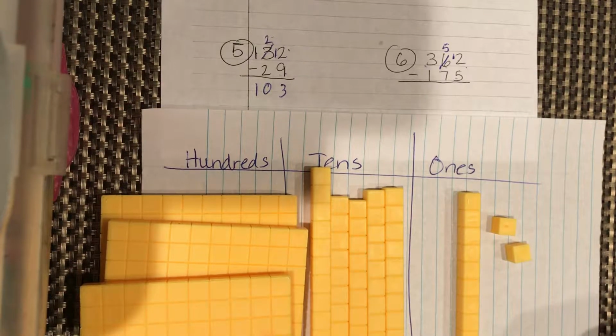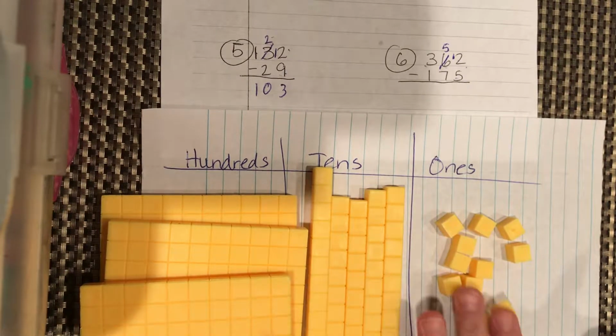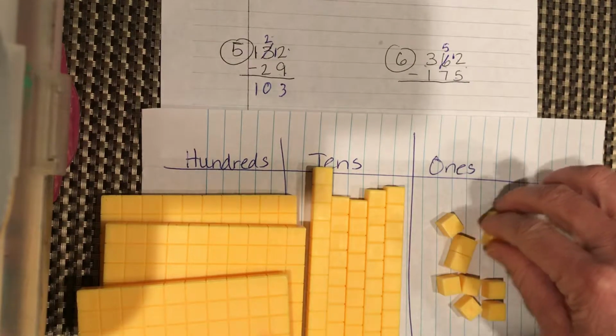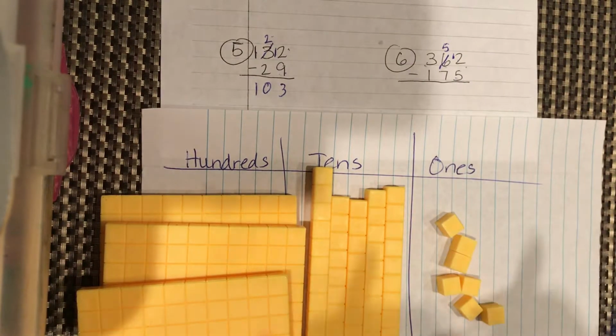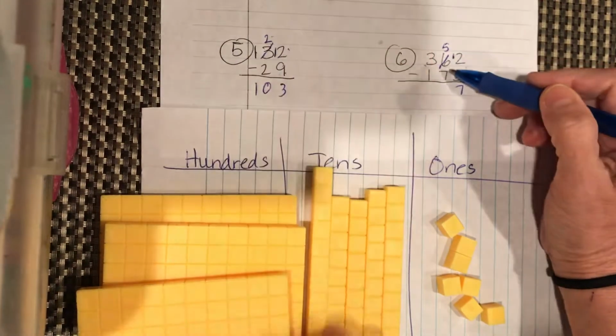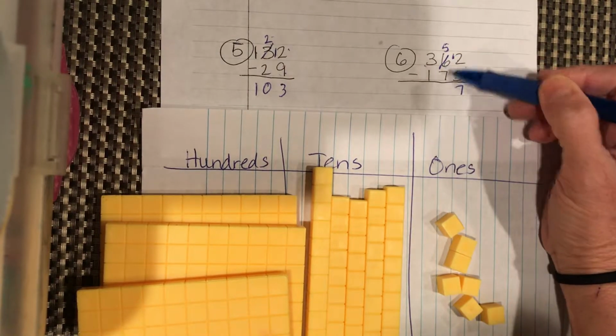Okay? 2, 4, 6, 8, 10. Okay, so I'm going to swap those out. So now I have 12. I want to take away 5, 2, 4, 5. So 12 minus 5 is 7. Okay, now I move on to the 10s. I have 5 10s. I want to take away 7. Big problem. I don't have 7. I have more on the floor.